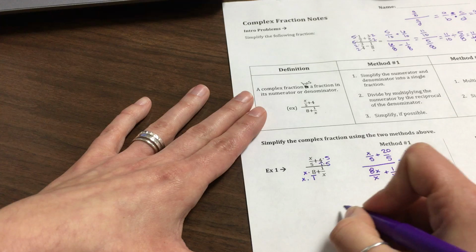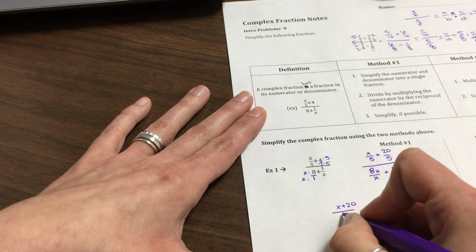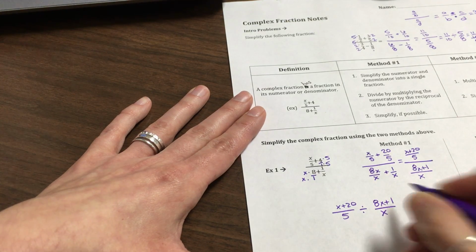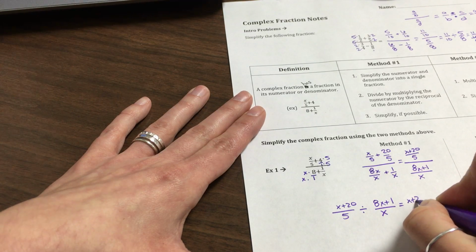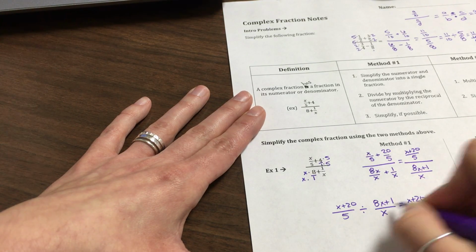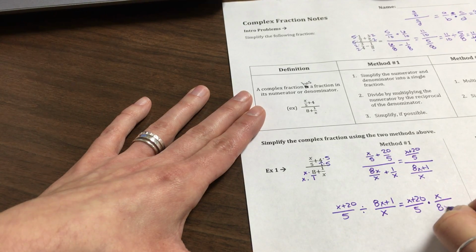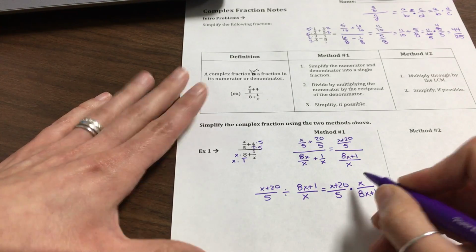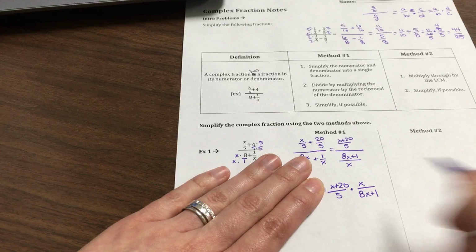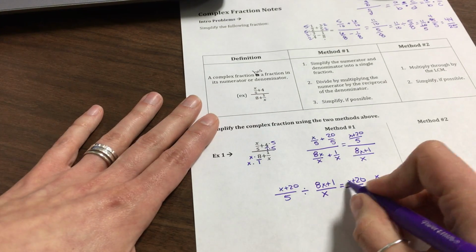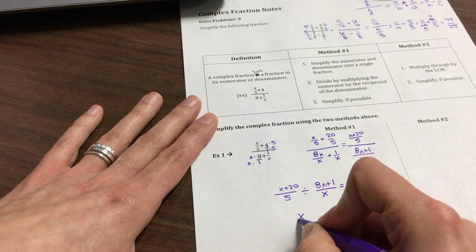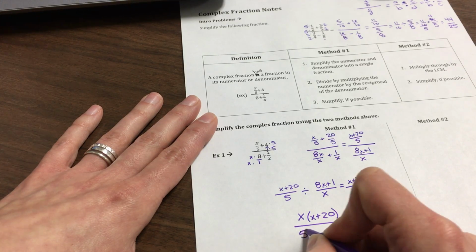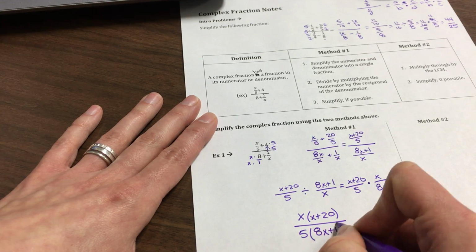Now what I have here is a fraction divided by a fraction. So I can rewrite that as multiplication. I have to flip this second fraction to be x over 8x plus 1. And then I would look to see, is there anything I can reduce? In this case, I don't have any common factors between the top and the bottom, so I just need to multiply straight across the top and straight across the bottom. So I have x times x plus 20 over 5 times 8x plus 1.